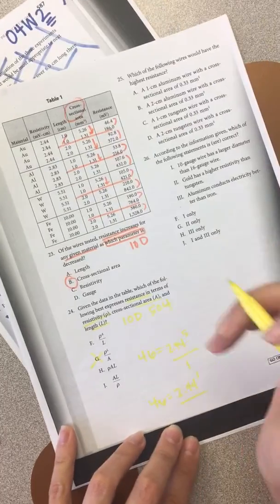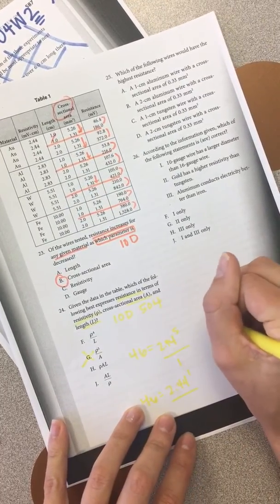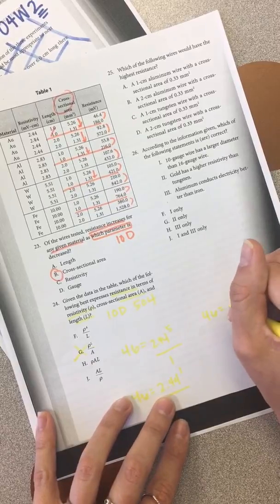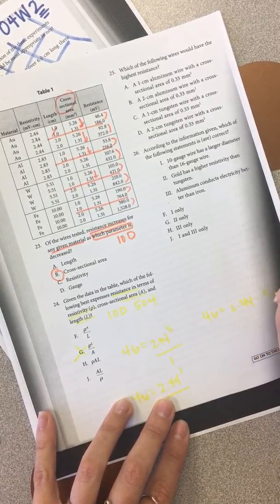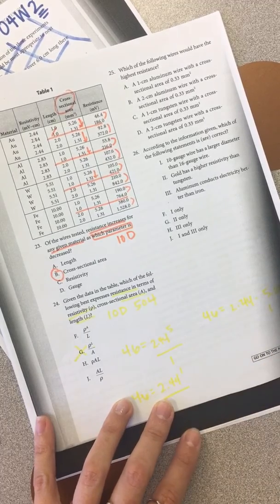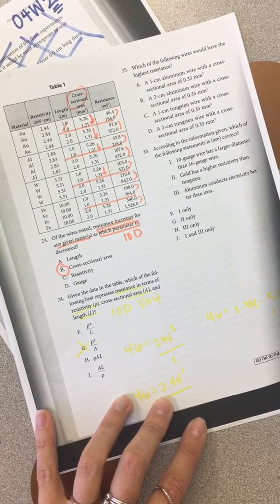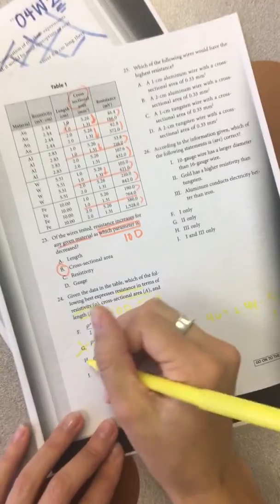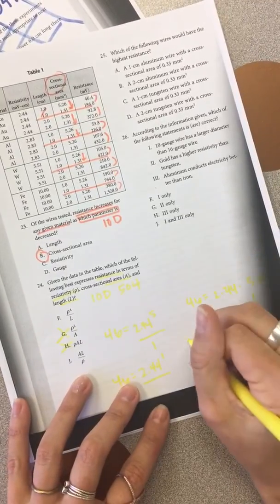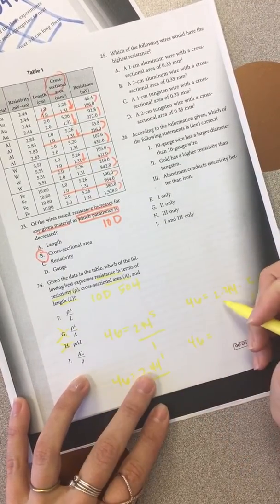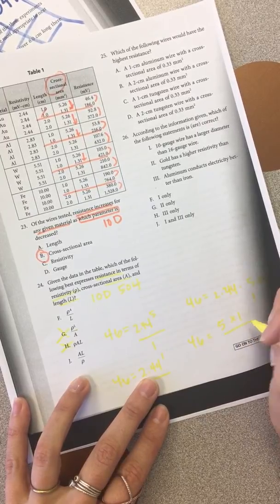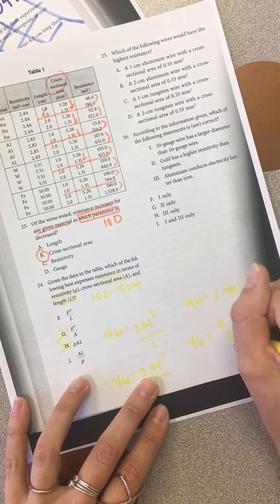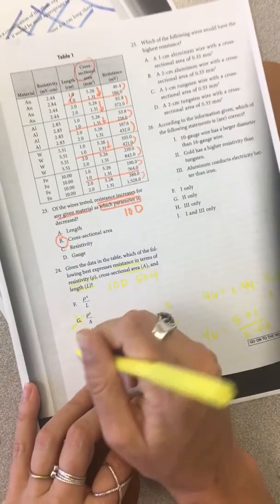So we can cross off G. Let's see. 46 equals 2.44 times 5.26 times 1. 2.5 times 5, or 2 times 5 is 10, so no. And 46 equals the area 5 times 1 over the resistivity, which is 2.44. 5 divided by 2 is not that.